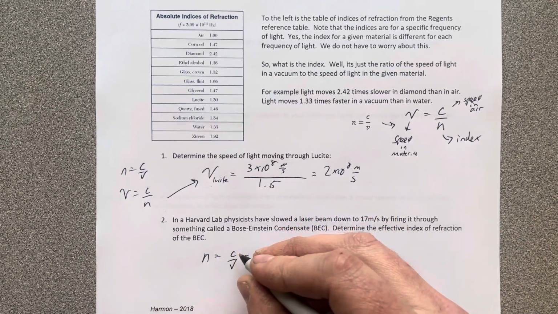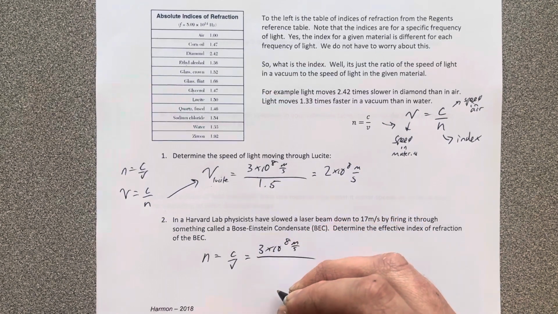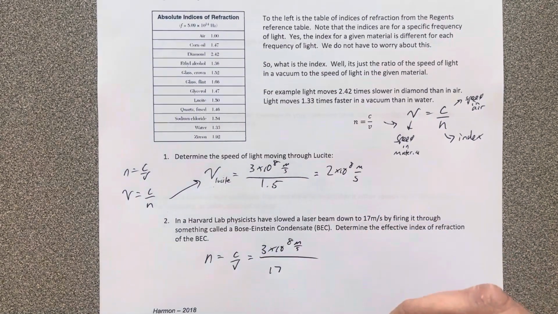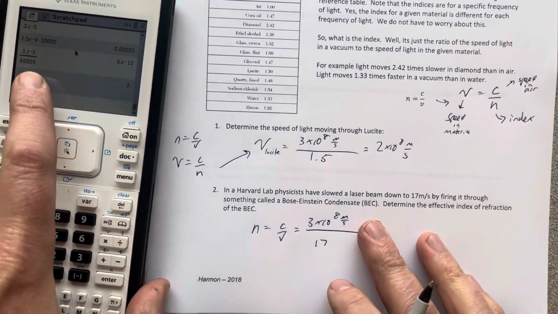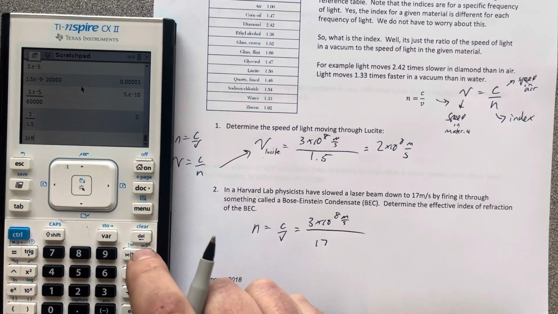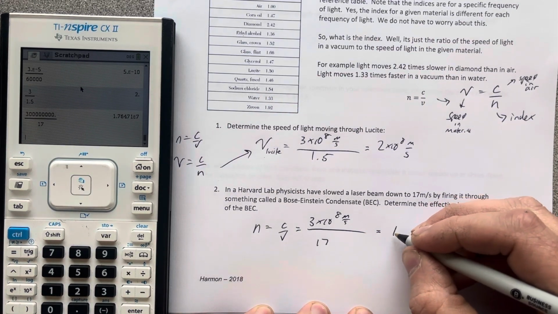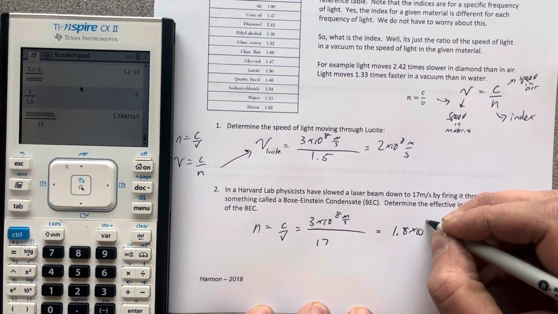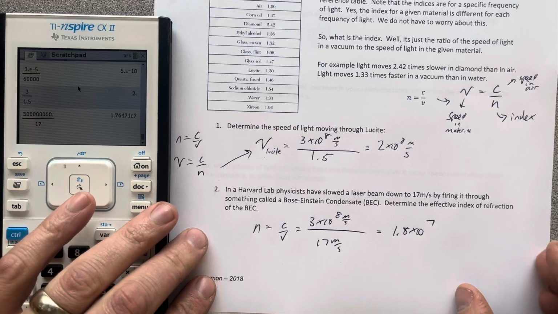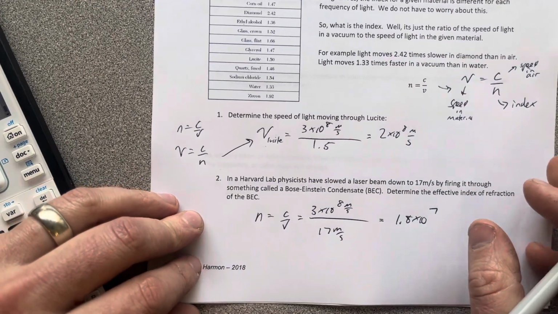So speed of light in air, 3 times 10 to the 8th meters per second. And speed of light in the material is 17. So 3 over 17. So we do 3 times 10 to the 8th divided by 17 is 1.8 times 10 to the 7th. And notice the units cancel. So that's your index of refraction of that material. It's huge. It's very cool. But light still does travel through it. It's actually a quantum mechanical effect.